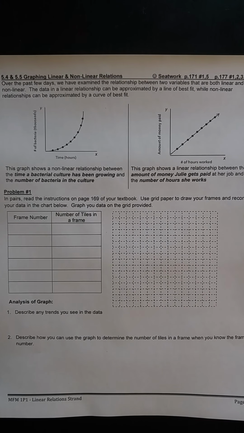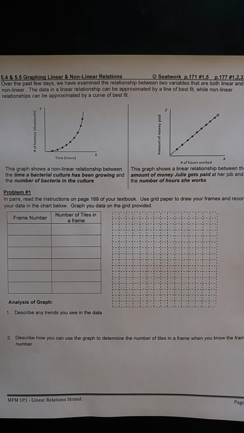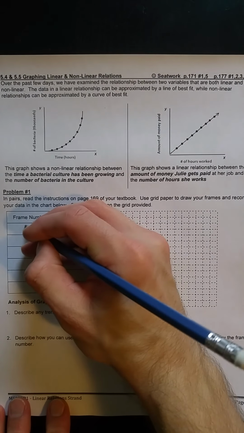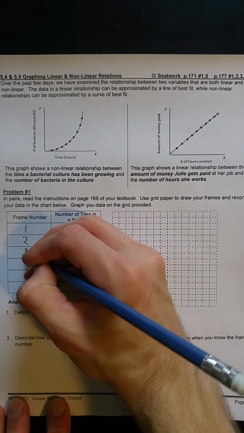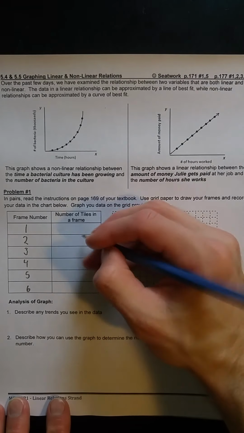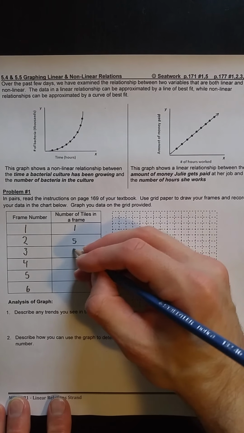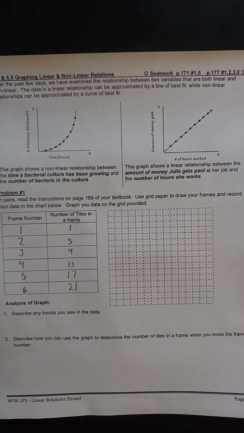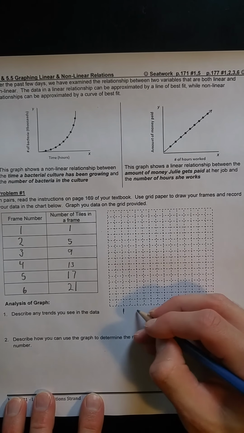In pairs, read the instructions on page 169 of your textbook. Use grid paper to draw your frames and record your data in the chart below. Graph your data on the grid provided. So if you looked at that, you would have seen frame numbers just increasing by 1, from 1 to 6. Number of tiles in the frame, so 1, 5, 9, 13, 17, 21. Okay, so let's graph this. I'm just going to count by ones, but skipping one.